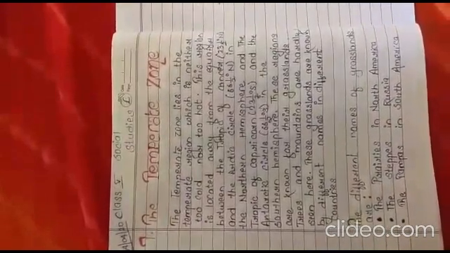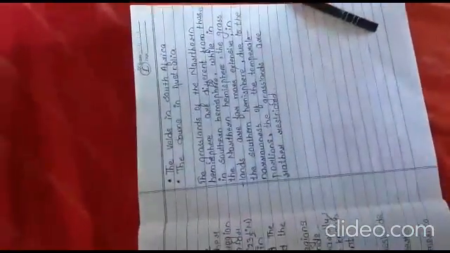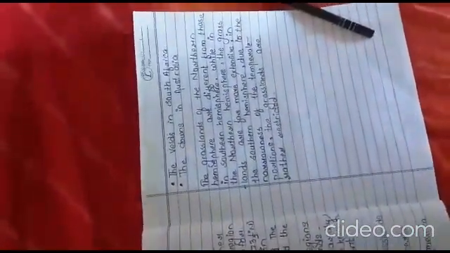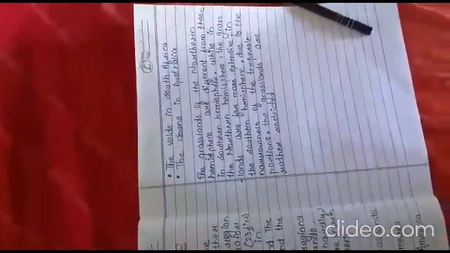The grasslands of the northern hemisphere are different from those in the southern hemisphere. In the northern hemisphere, the grasslands are far more extensive, but in the southern hemisphere, due to the narrowness of the temperate portion, the grasslands are rather restricted.